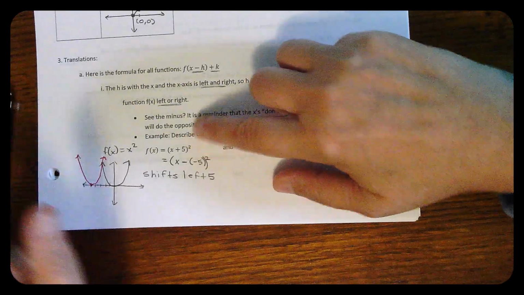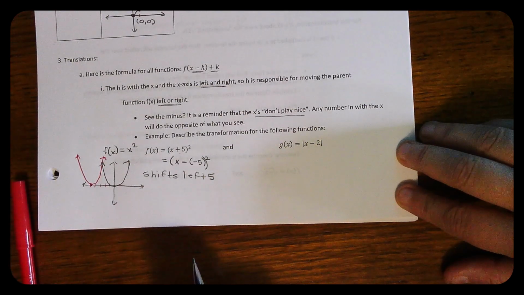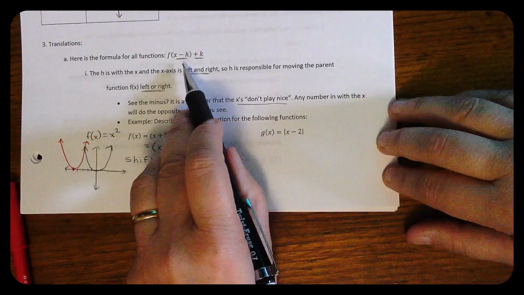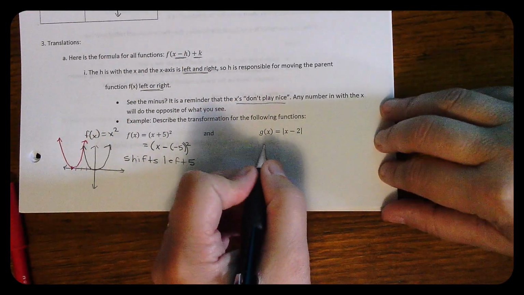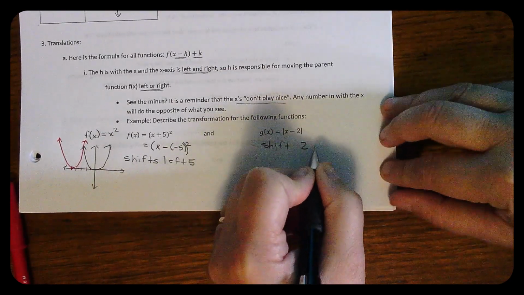So it's translated 5 units to the left. Over here, this is just like the formula, x minus h, so x minus 2. If you see a minus 2, that's actually going to shift the parent function 2 to the right.